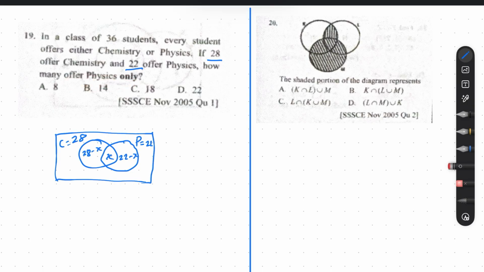So we need to find this section right here. This is what we need to find. First we need to find the value of x. We can add everything in this box to get 36 students, because the box is 36 students.